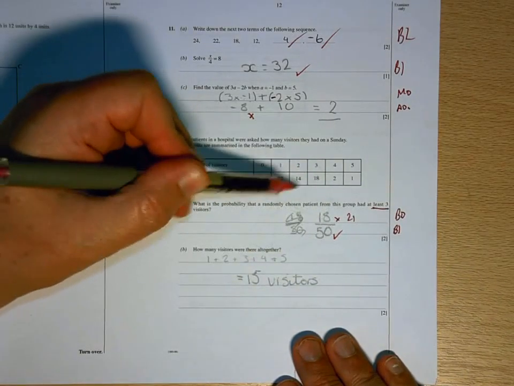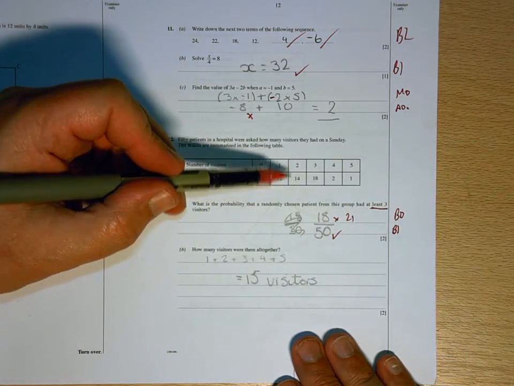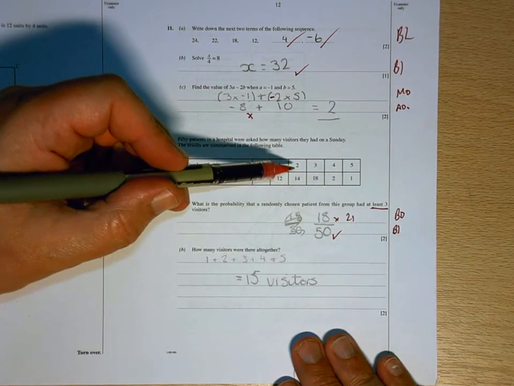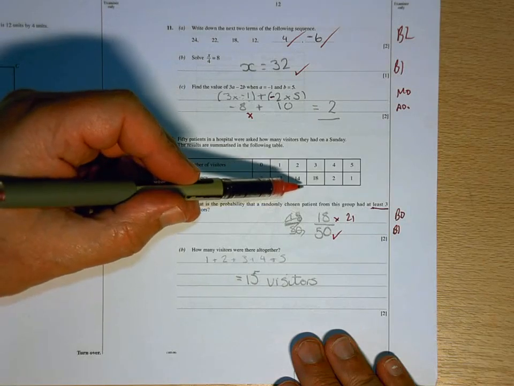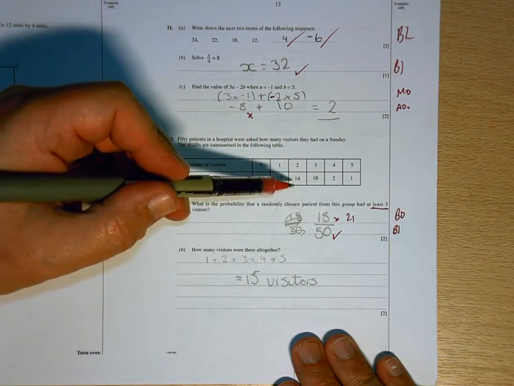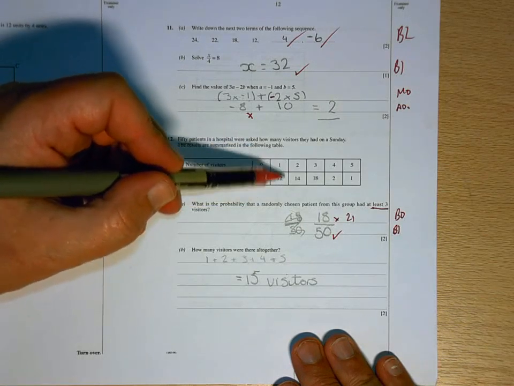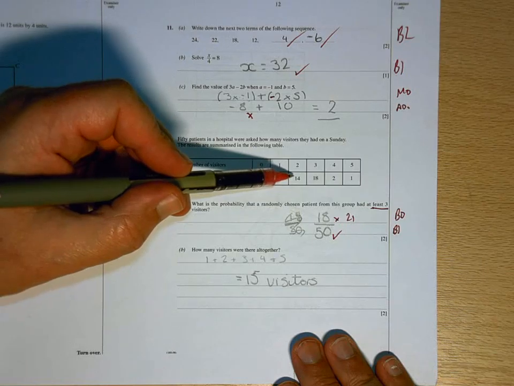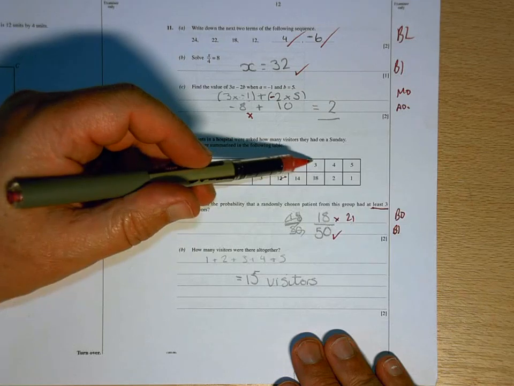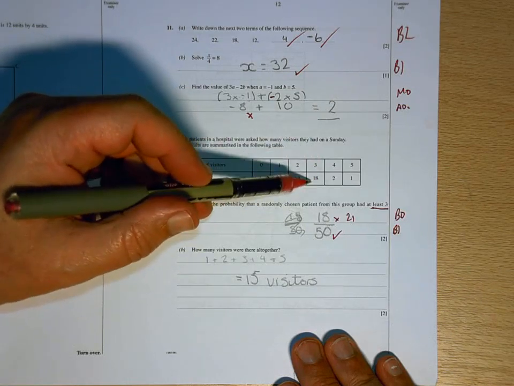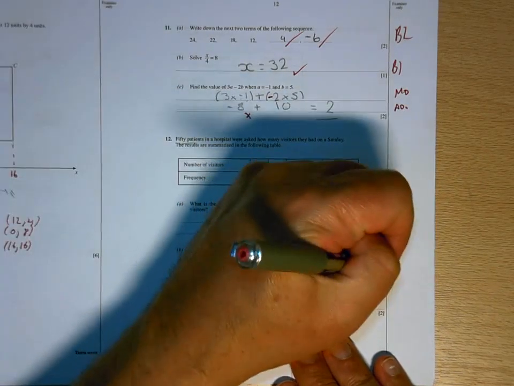Look at this column, for example. This column is telling me that there are 14 patients who each had 2 visitors. So in total, there are 28 visitors in that column alone. This column says there are 12 patients who each had 1 visitor. So that's 28 and 12. And then here I've got 18 patients who had 3 visitors. So it's 18 lots of 3. And that's what you have to add up.